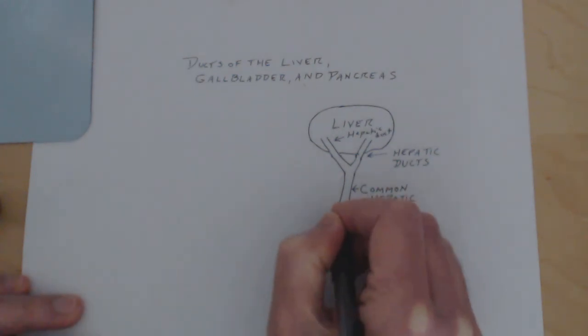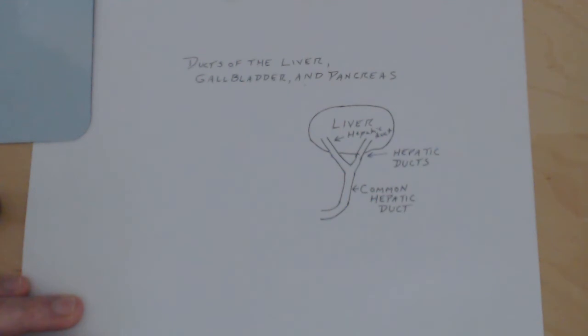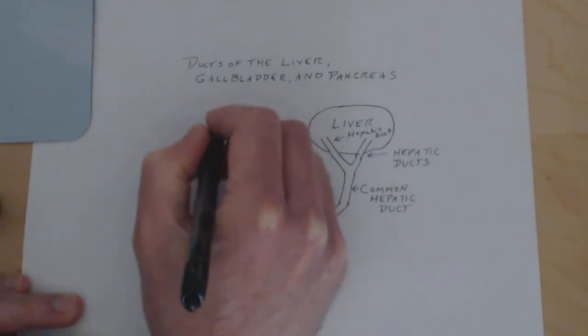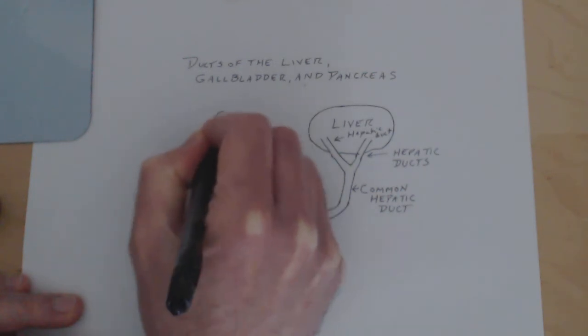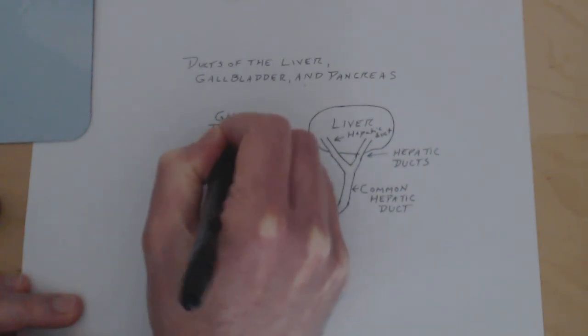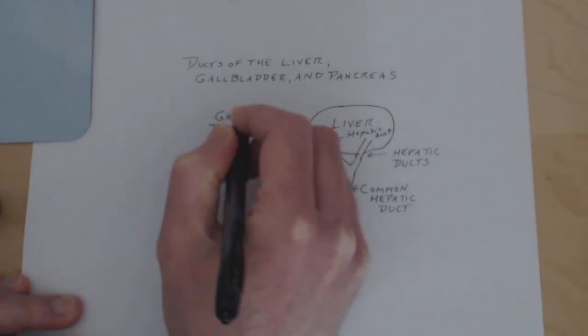The common hepatic duct meets up with a duct from another organ that sits underneath the liver, which is the gallbladder, which we can draw here.